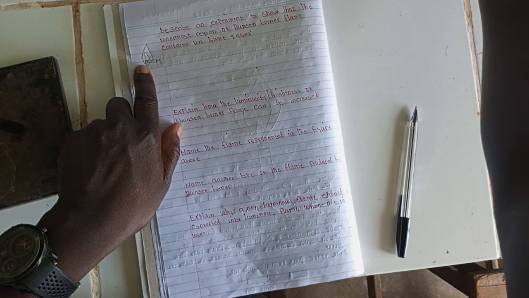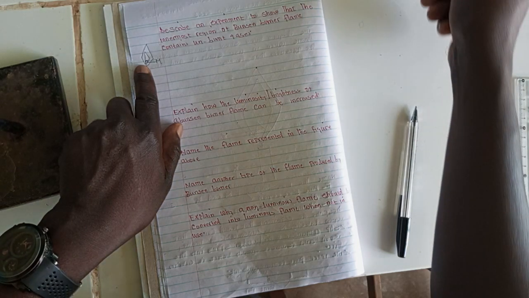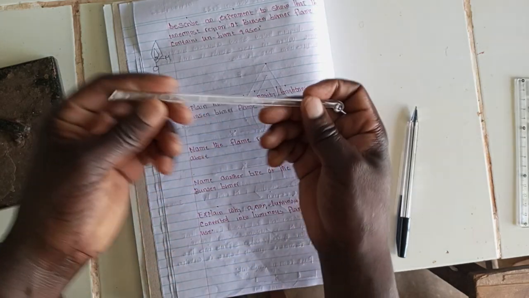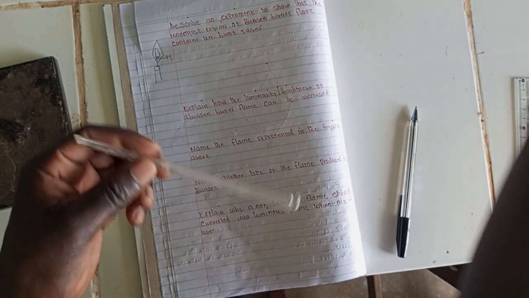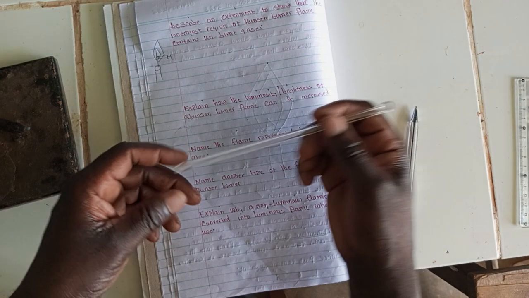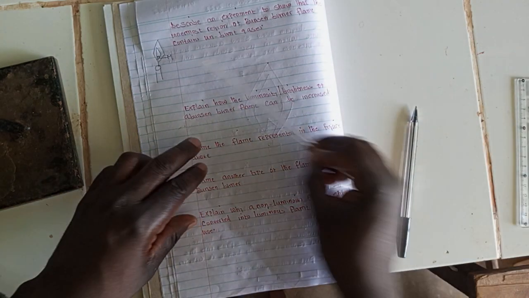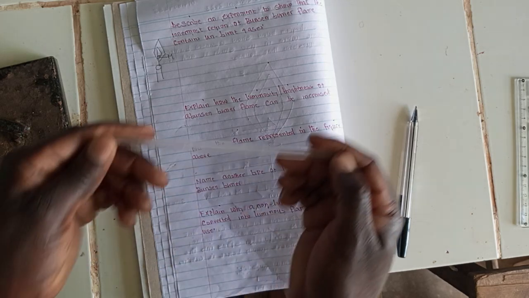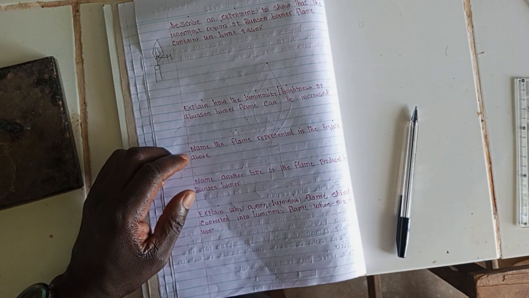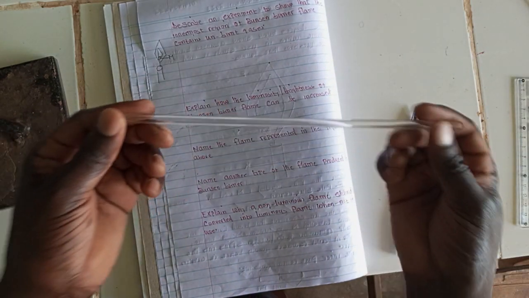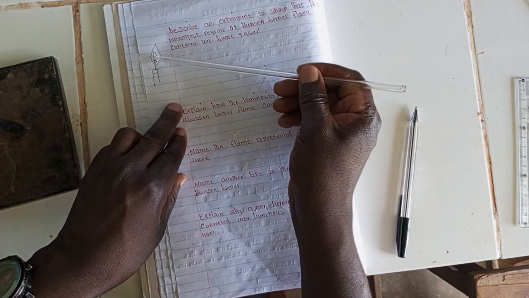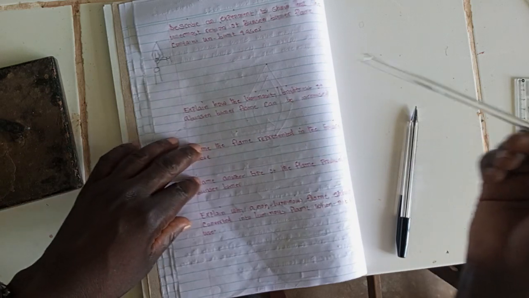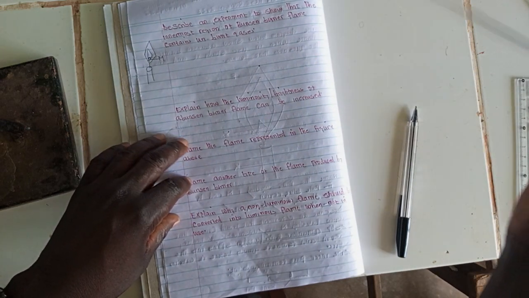In that case, you can use a glass rod tube. You insert the glass rod tube into the region, and it will pick some gases from the inner region.